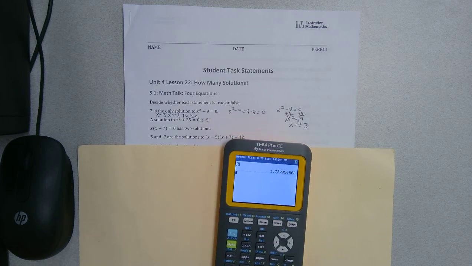So if I plug that in, negative 5 squared plus 25, and it says 0, but that's actually doing the order of operations incorrectly. If I want to square negative 5 in a calculator, I have to put it in parentheses because that tells the calculator to do negative 5 times negative 5, which I know is 25, and then add 25, which should give me 50.